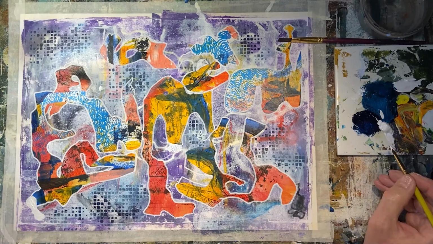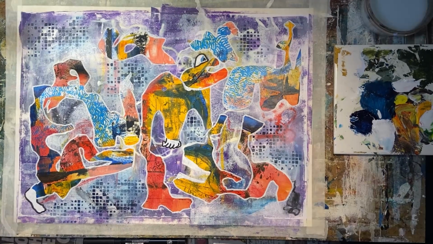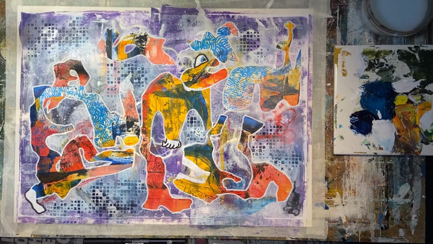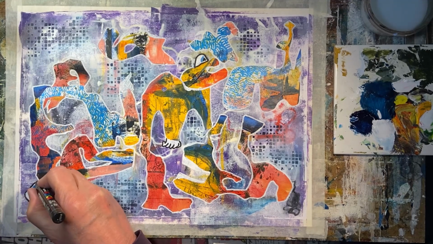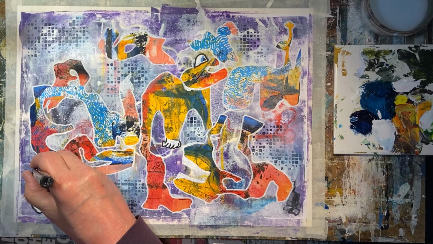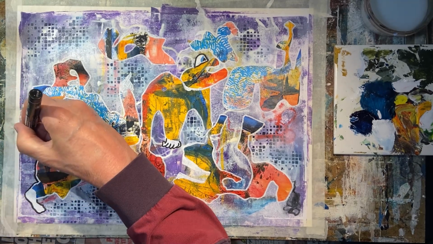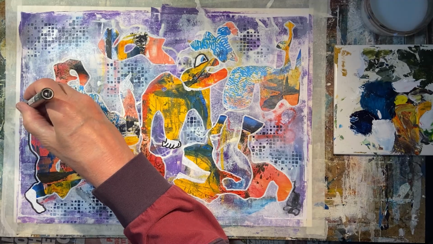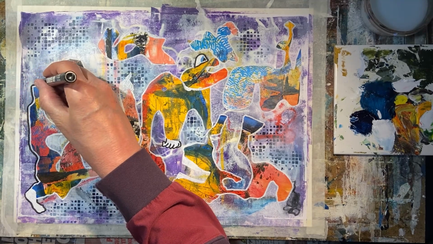You can see here, I started to use the paintbrush just to define some areas. These bits I'm going to make into the teeth of the character that you can see down there. I've now picked up the black Posca pen, going to go around the white areas that I've done just to really make those characters stand out. Time for more music and a speed up, I think.